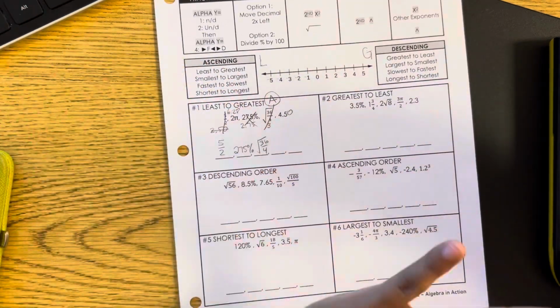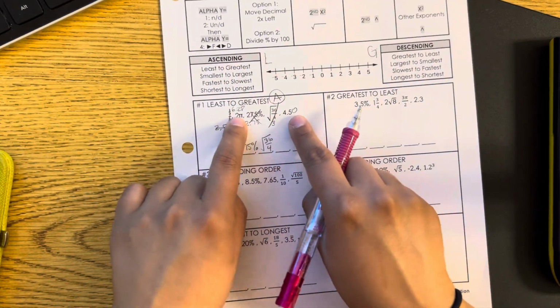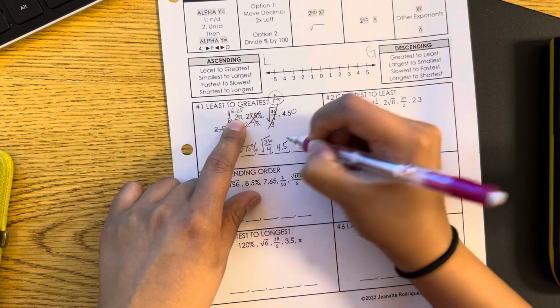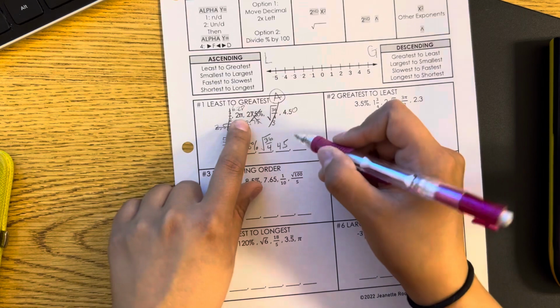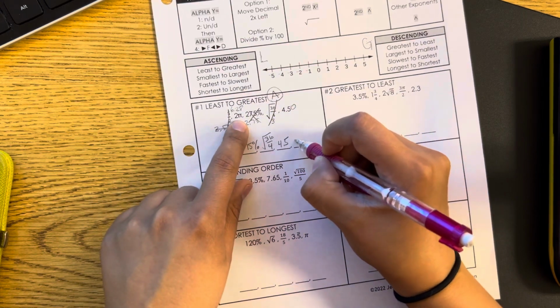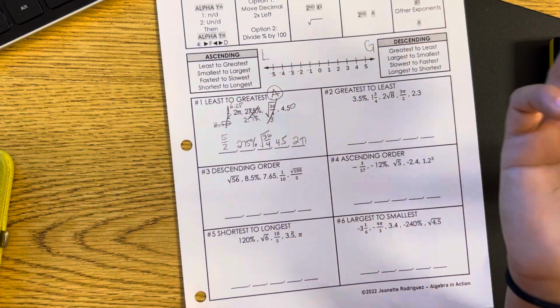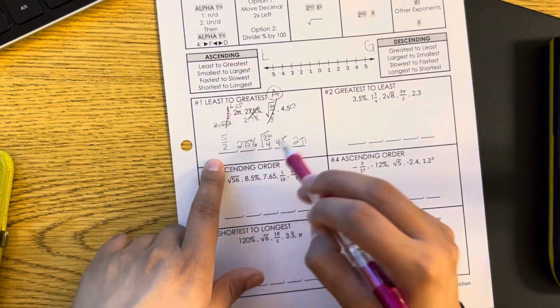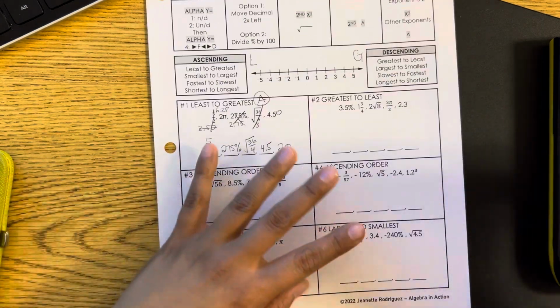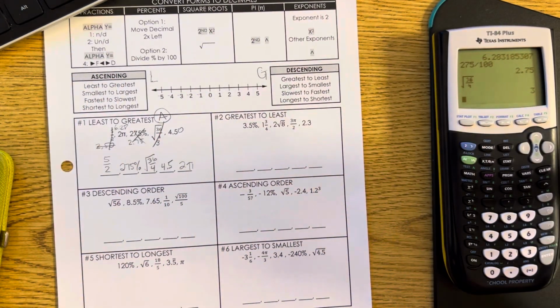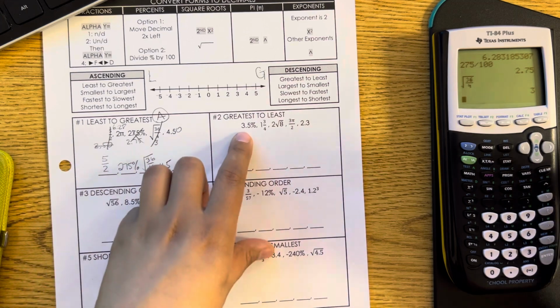Notice I'm crossing them out as I go, because then I just look at what I have left. Which one's the next least amount of money? 4.5. Okay. And then the biggest amount of money, the greatest, 2 pi. All I did was change them all to decimals. I looked at them like money, and I put them in order from least to greatest. Yes? Okay, let's go greatest to least. But I love this one because there's no negatives. Yay.